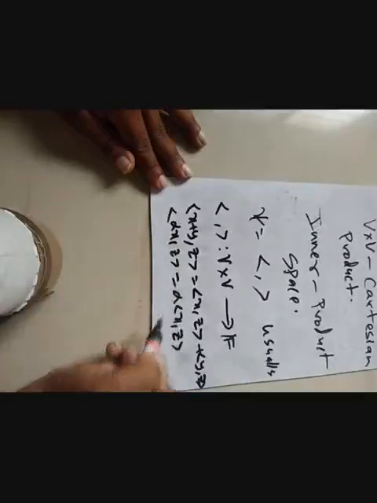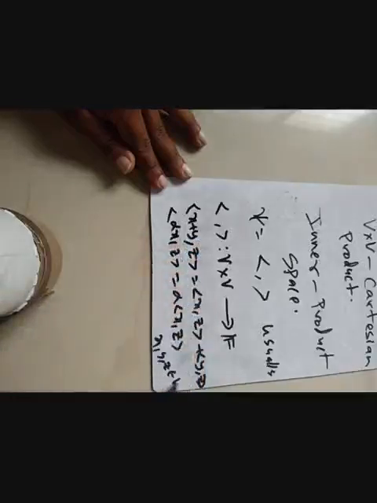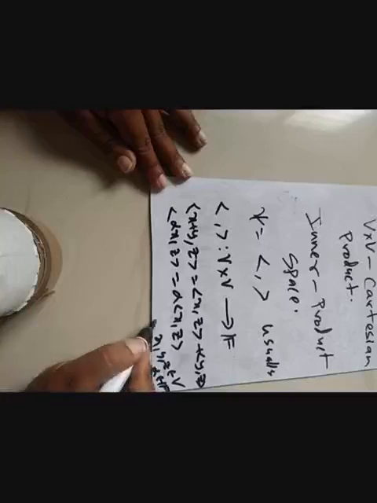This is the linearity property, where x, y, z belong to V and alpha belongs to F, for all.